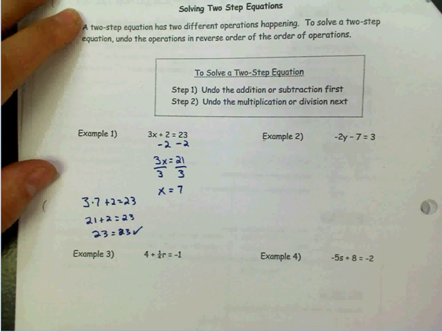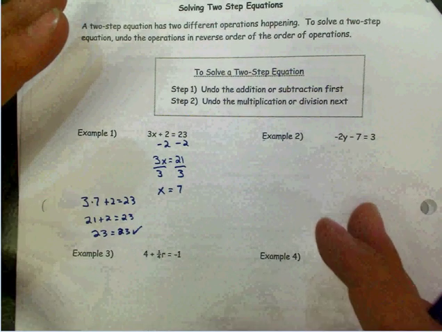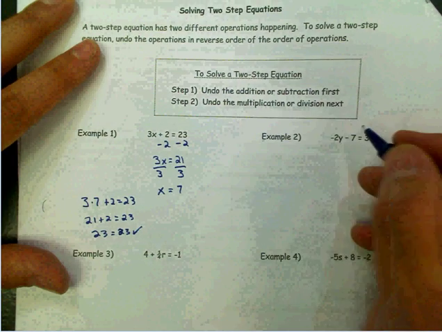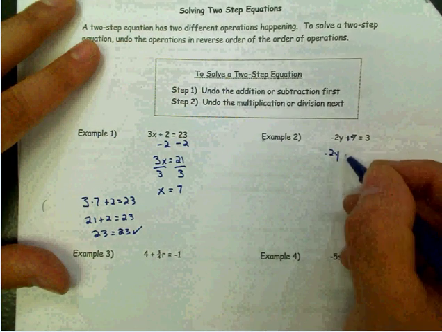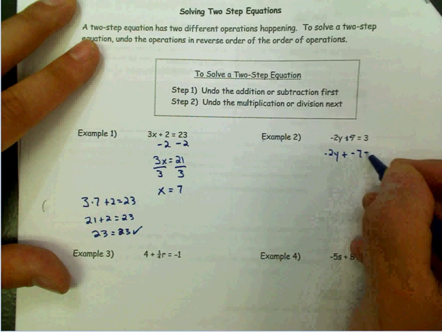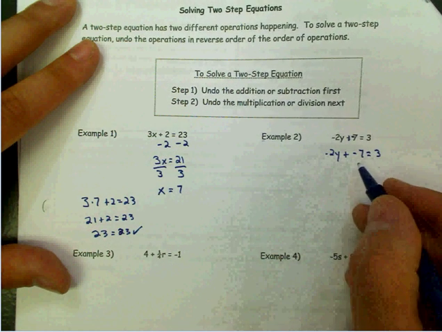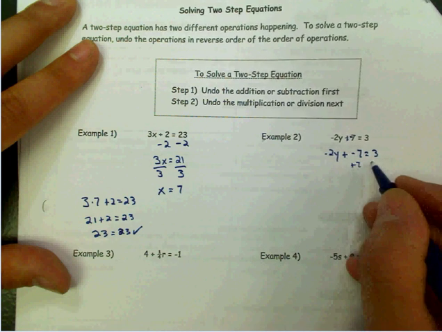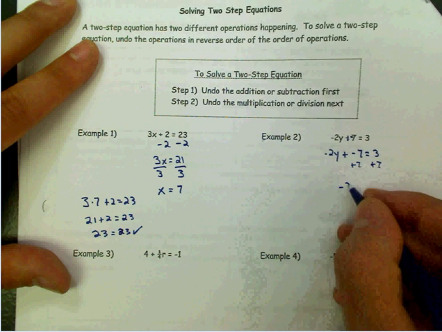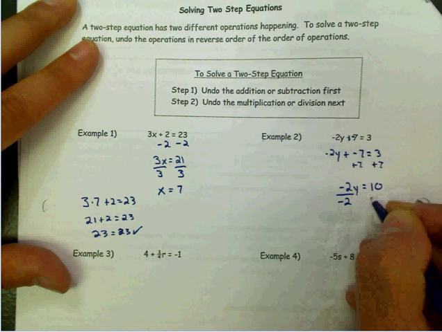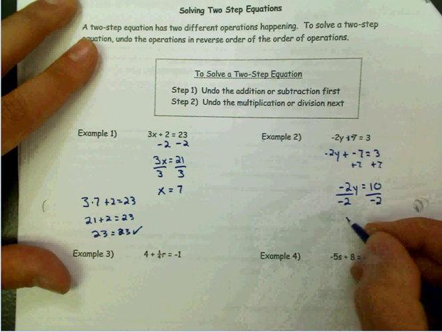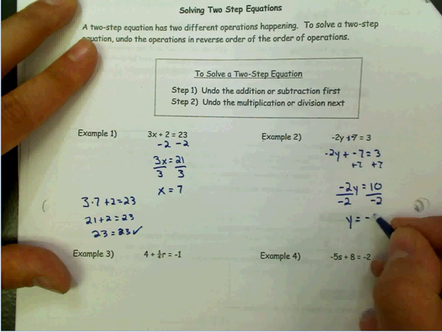Now we have to remember our negative operations here. We have a subtraction sign, so we're going to add the opposite. So I have negative 2y plus a negative 7 equals 3. The opposite of a negative 7 is a positive 7. So I have negative 2y equals 10. Divide by that negative 2 and get y equals negative 5.